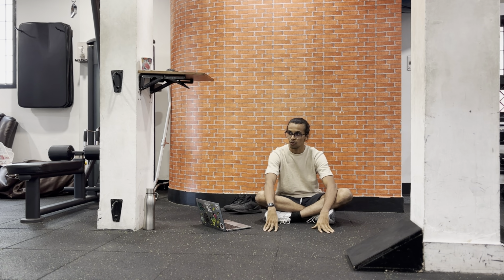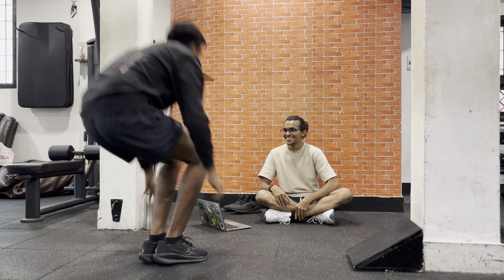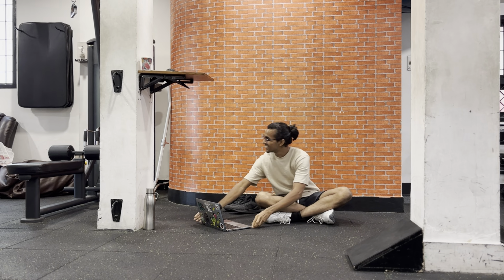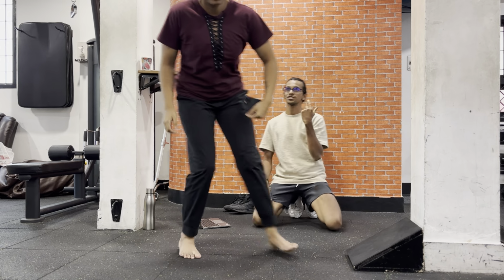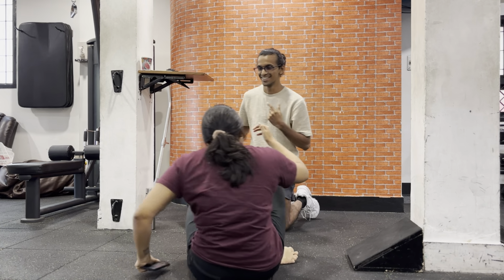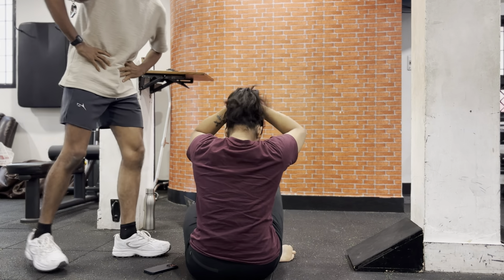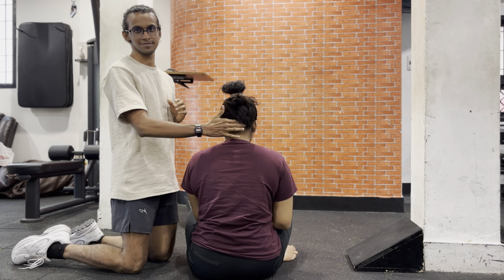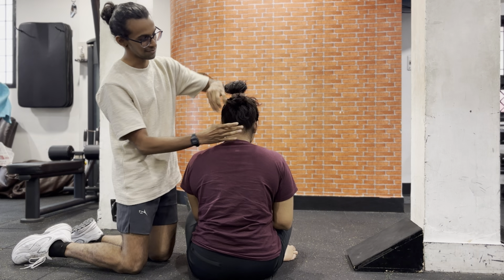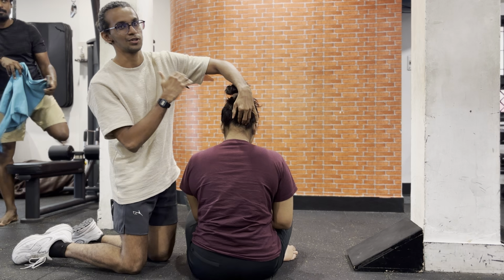Okay, I need one person to show this. I will sit facing the wall. So this is the occiput region. The muscles over this area are all called sub-occipital muscles, because they are below the occiput region.